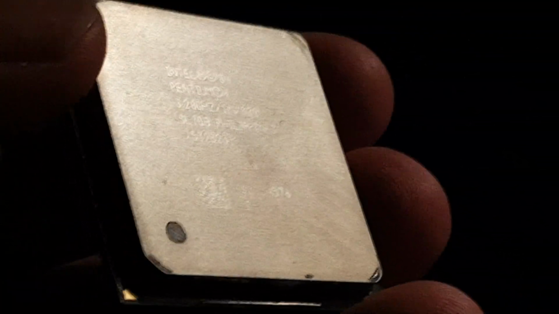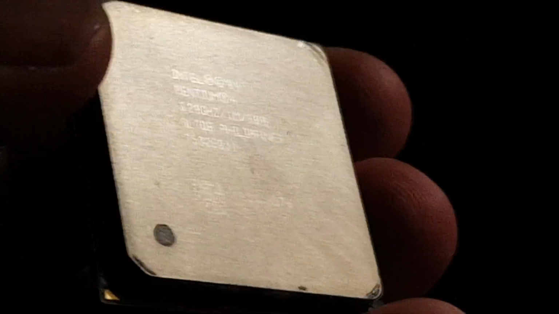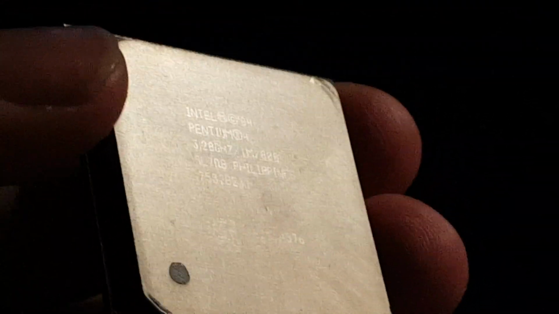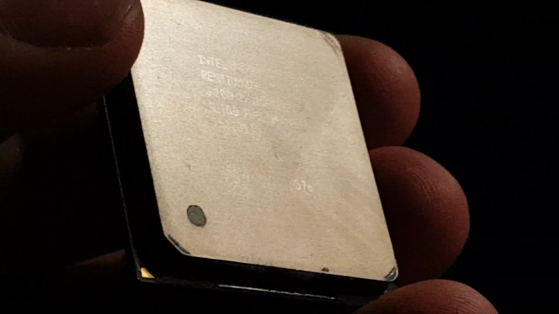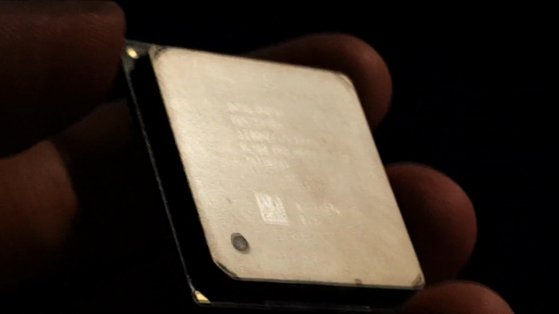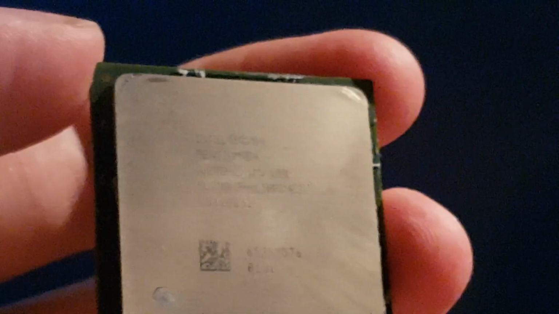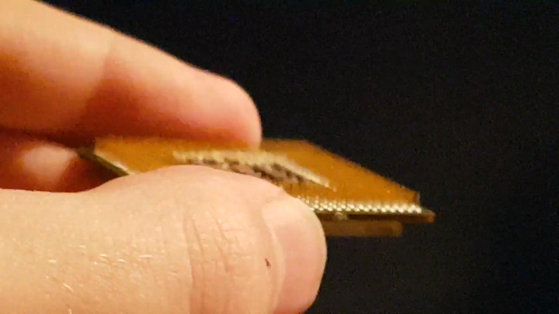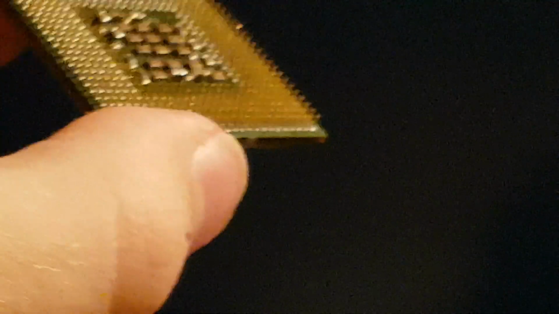This is the one I shot. Yeah. As you can see, 3.2 gigahertz, 1 megabyte of L2 cache, and SL7QB. Yeah, this is my CPU. Awesome. And there are the pins, right? Yay.